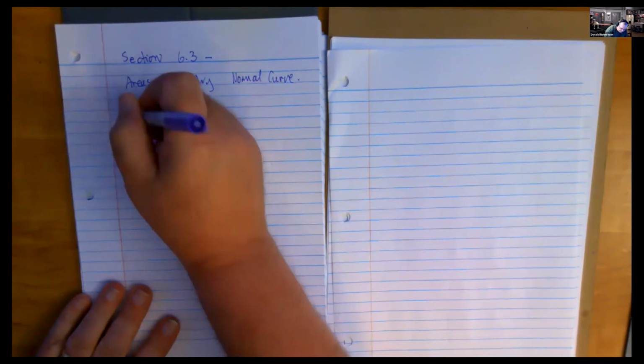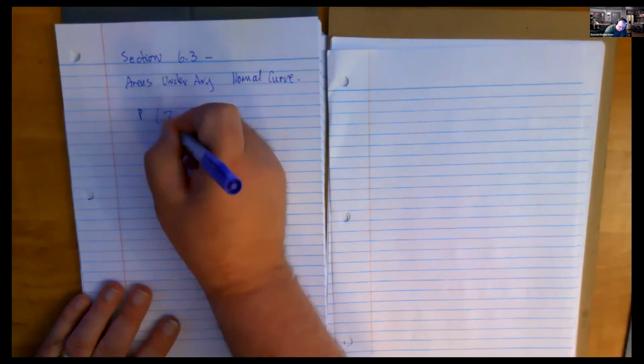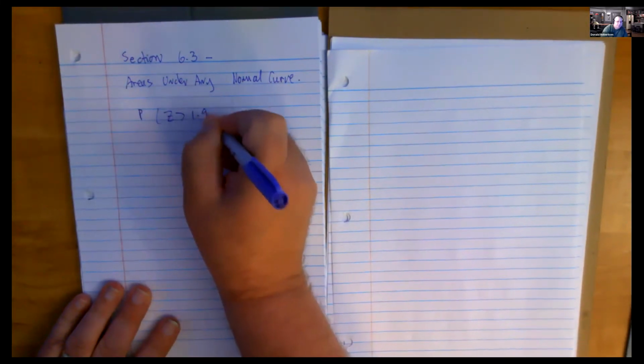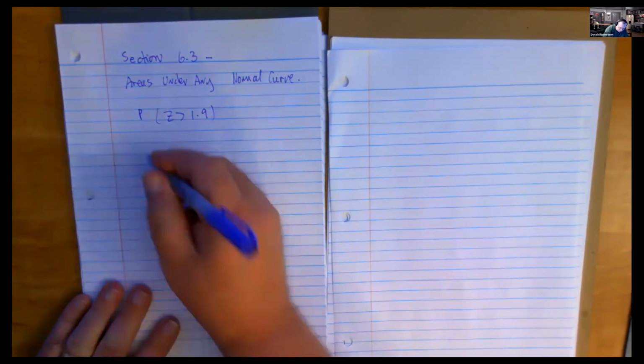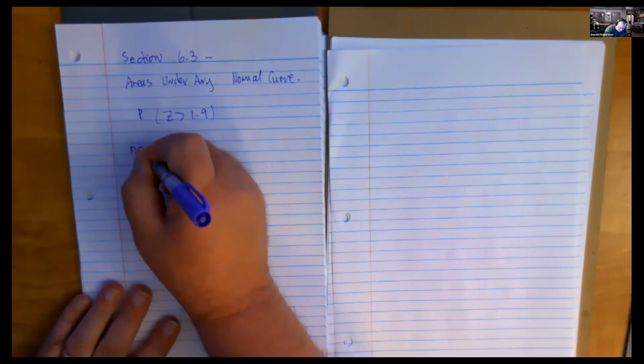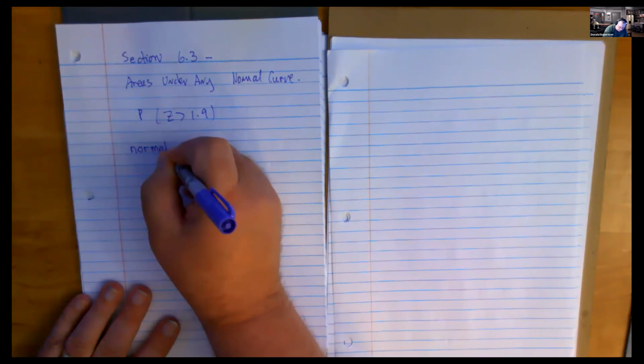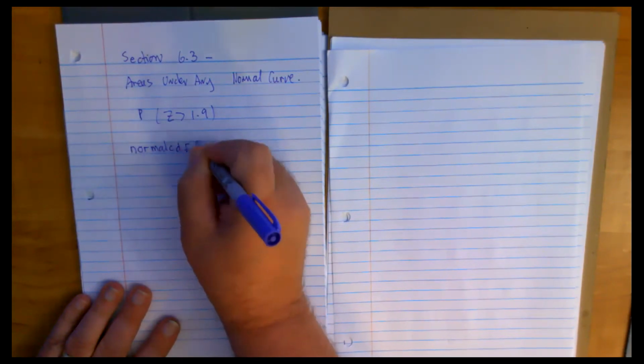Normal curve. Can you remember that we had to find things like what percentage of people had a z-score, let's say, greater than 1.9? You remember that type of question? It was in 6.2, and it was really all done on calculator. So it was normal CDF, okay?